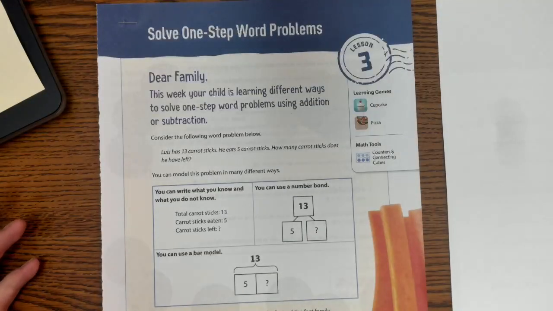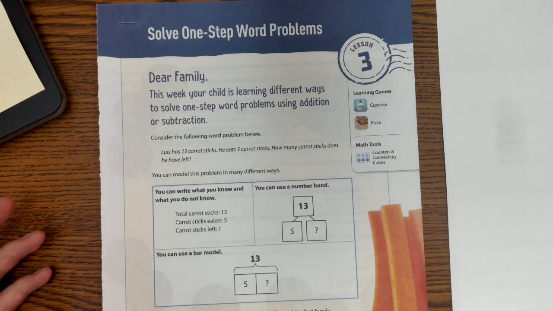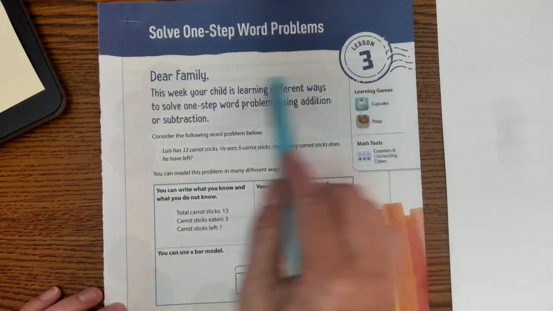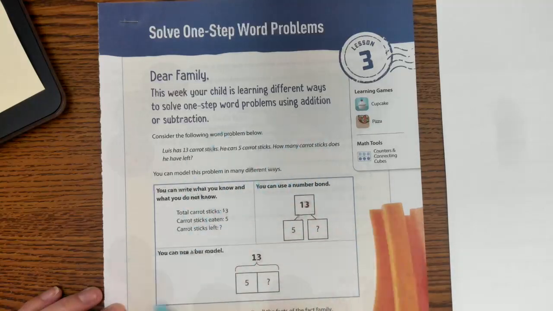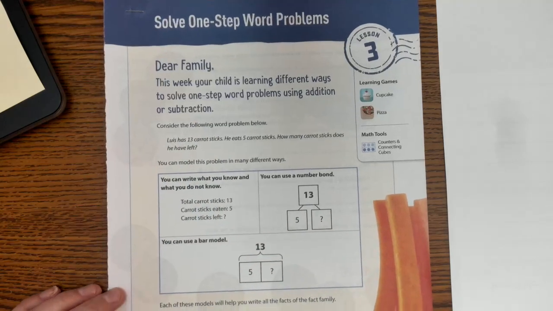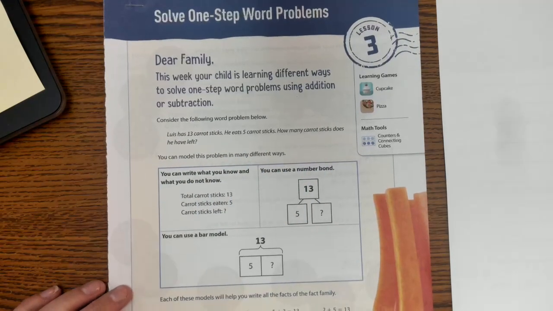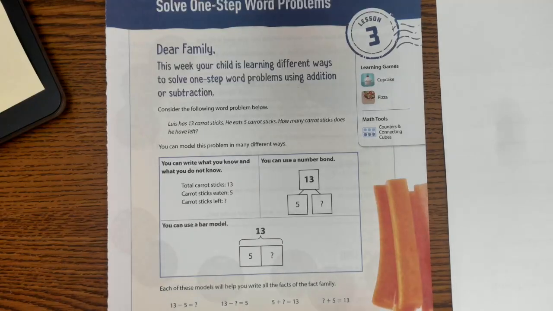When we do the word problems, they will have to put into action their addition strategies and their subtraction strategies that we have learned thus far. That's why it's important to keep these family letters, because they do go over the strategies for what we're learning in that week. So this week it's word problems. They're going to show you different strategies.